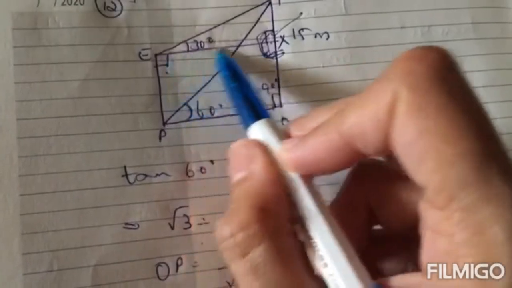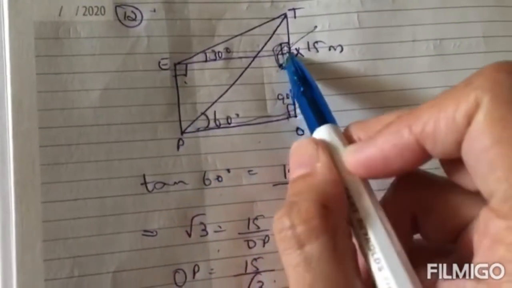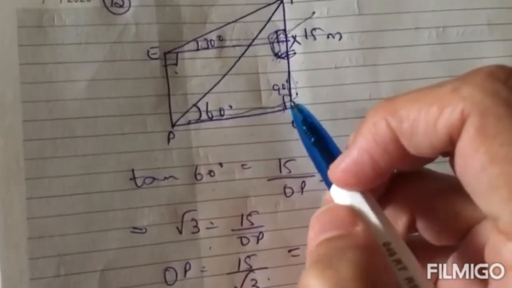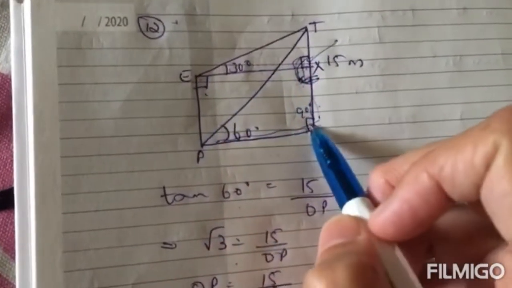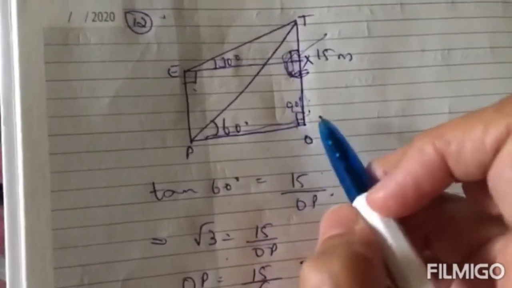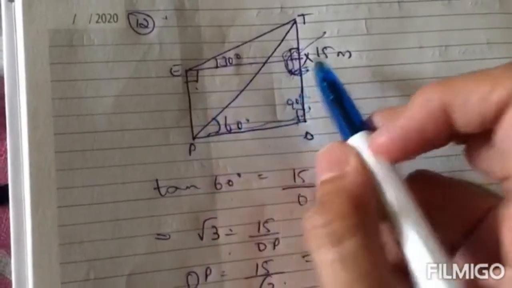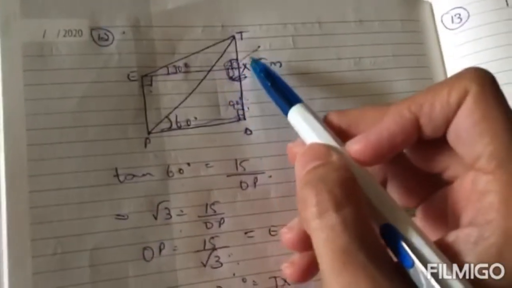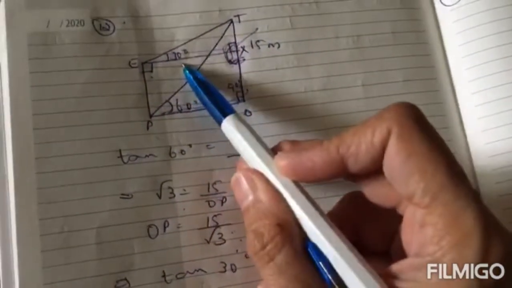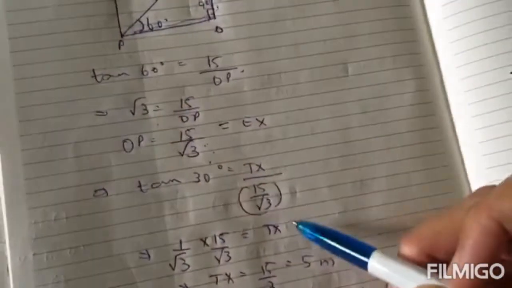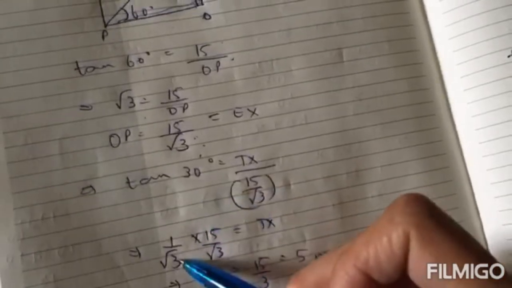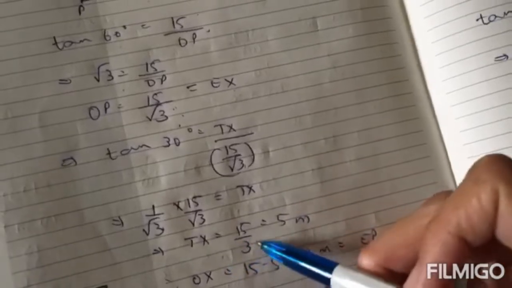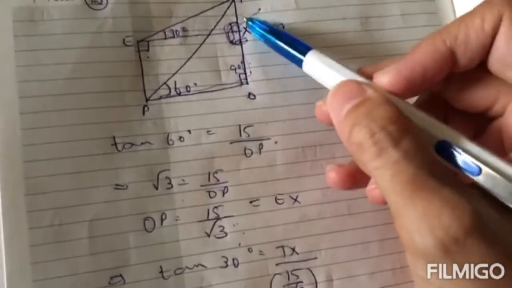Now, this becomes what we call a polygon. Polygon is any figure which has more than 3 sides. This becomes a rectangle. We can assume that. That is quite okay to assume. So OP is equal to EX is equal to 15 by root 3. Now, in triangle XET, tan 30 is equal to TX divided by XE. Tan 30 we know is 1 by root 3, which is equal to TX divided by 15 by root 3. So when we solve for TX, we get 5 meters. TX is equal to 5 meters.